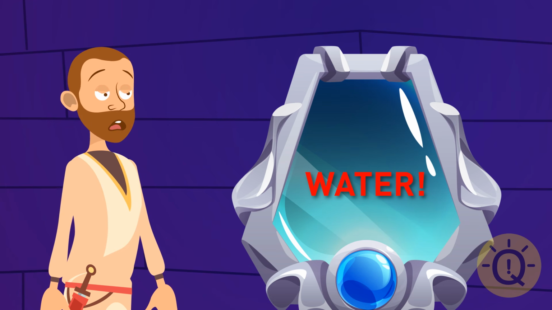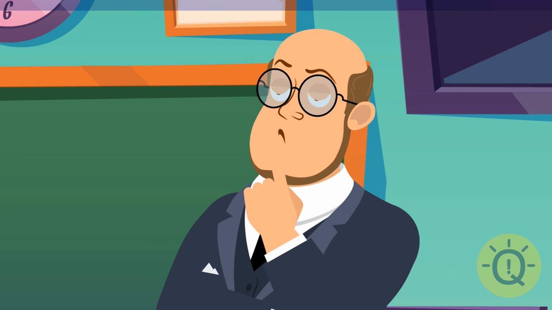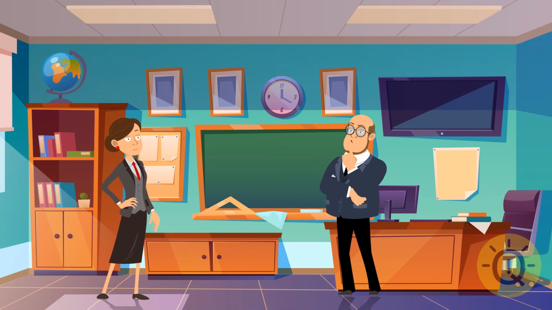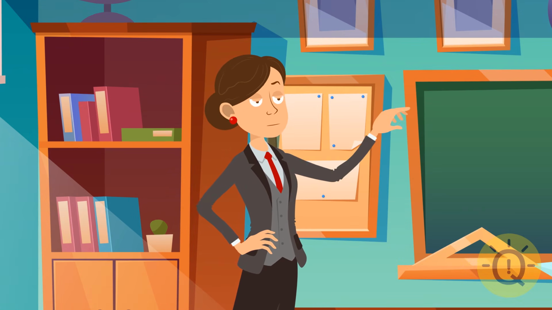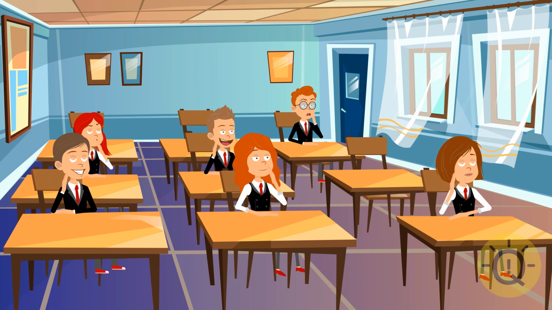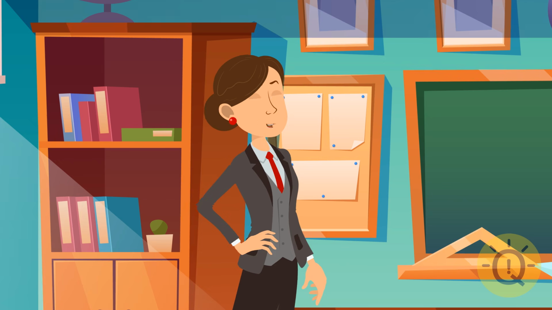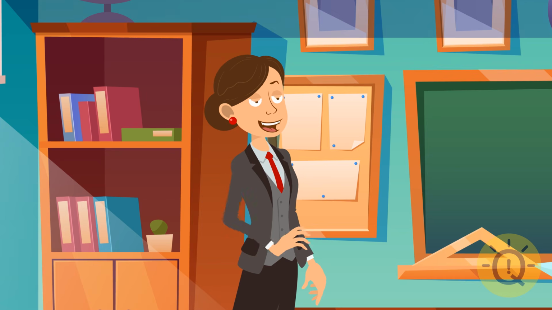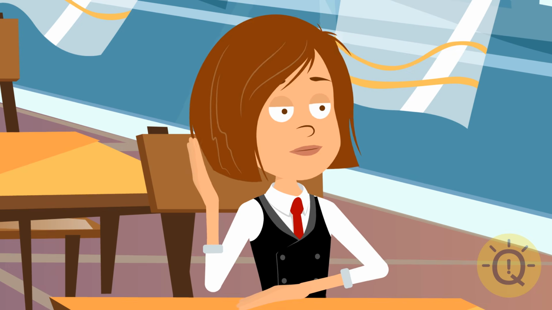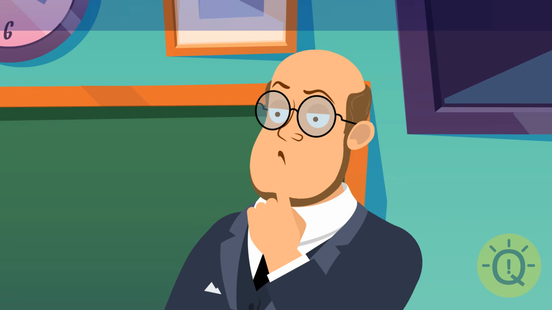The correct answer is water. Inspector Banner was inspecting the Academy of History and Science. During his inspection, he noticed that whenever he asked the class a question, all the students raised their hands in response. Moreover, even though the school teacher chose a different student each time, the answer was always correct. How did this work?